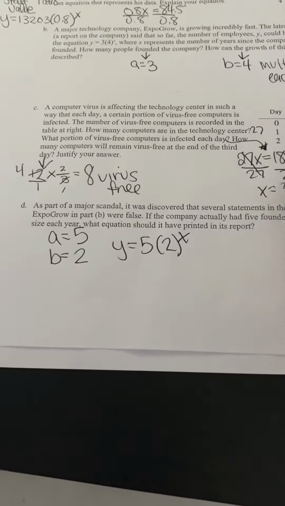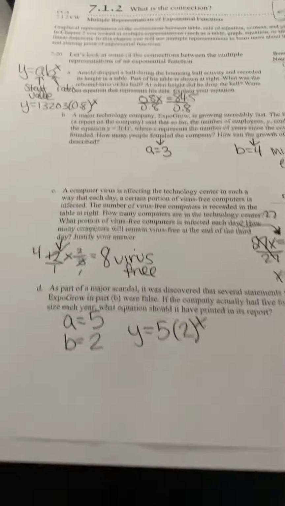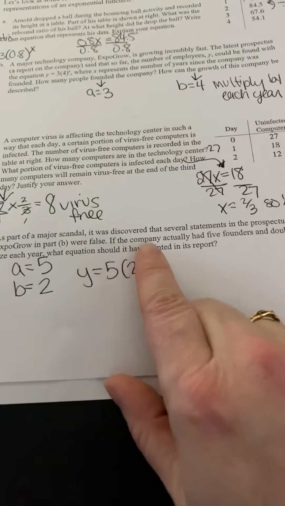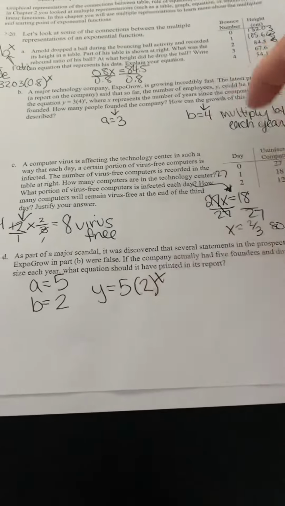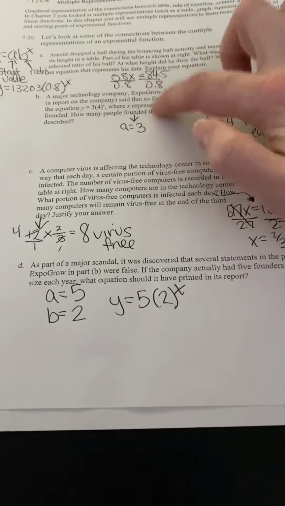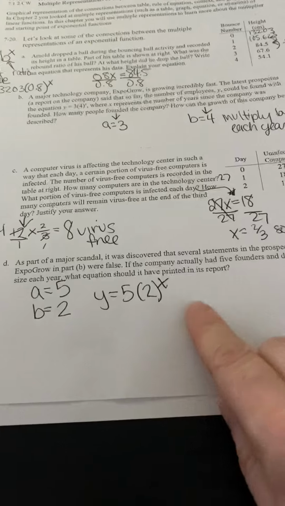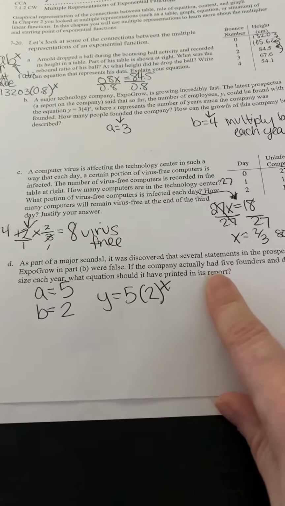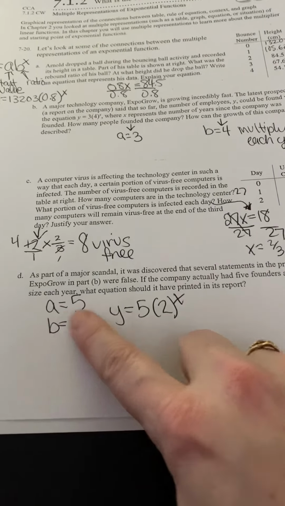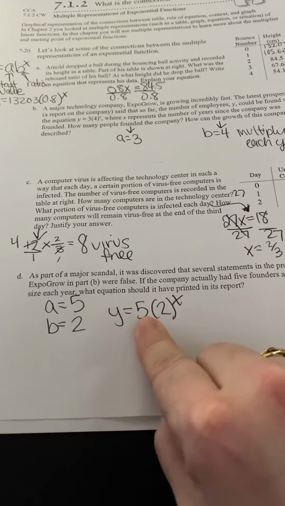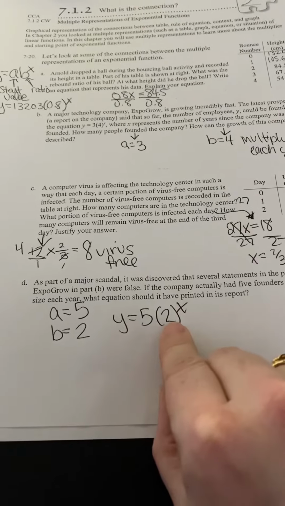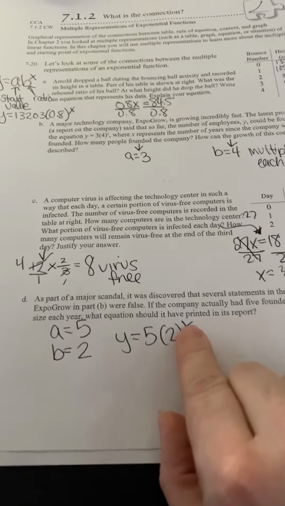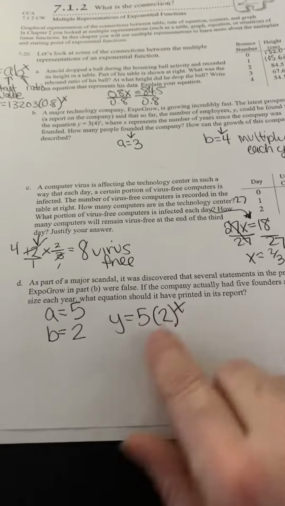Okay, down at the bottom on letter D for number 720. As a part of a major scandal, it was discovered that several statements in the prospectus for Expo Grow and B were false. If the company actually had 5 founders and doubled every year, what equation would that be? Well, again, the original number is your A, so that's 5, and then your multiplier is the B. That's going to be the one that you're going to take to the X power. If it doubles, that would be 2.